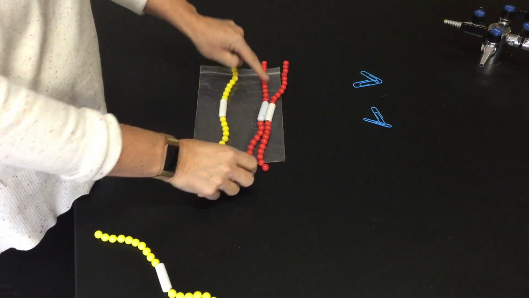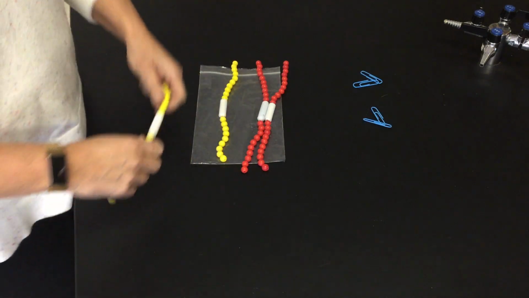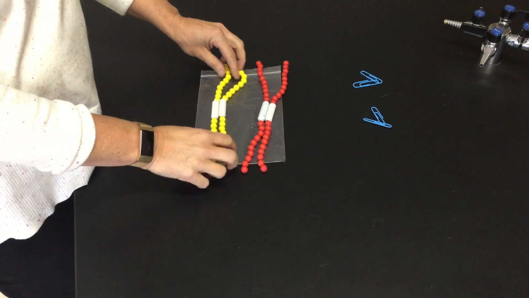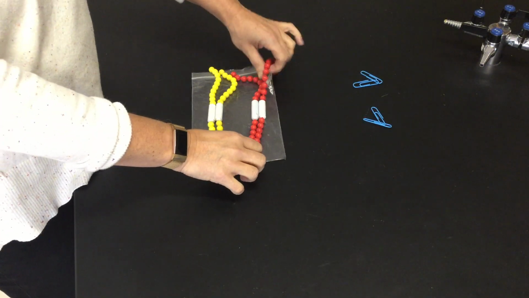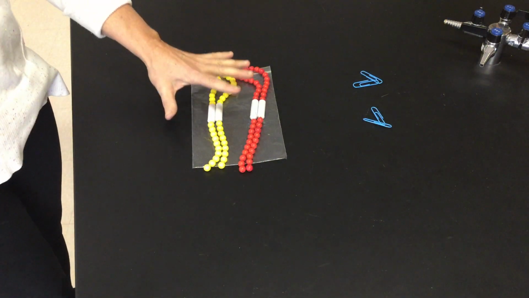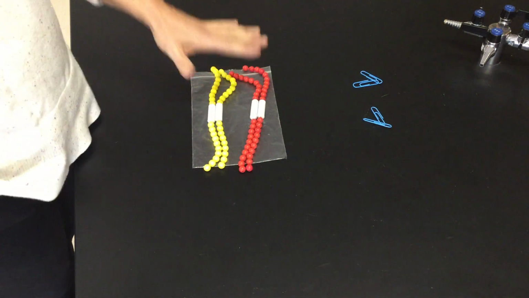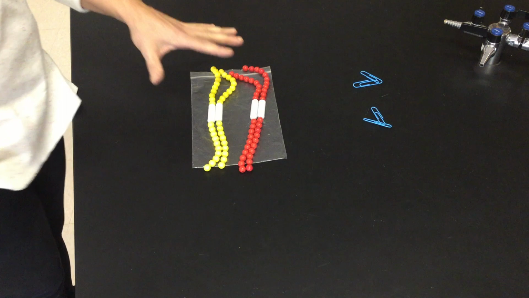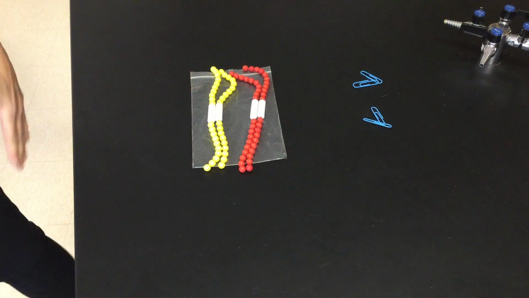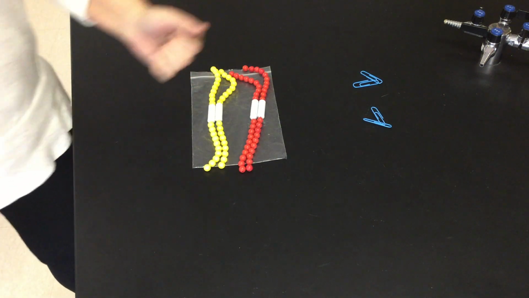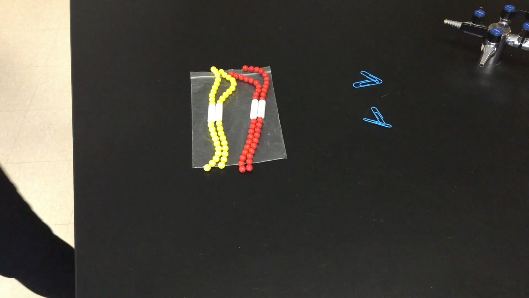I have just copied my DNA. My yellow chromosome, I'm going to copy my DNA. So I have made identical copies, but right now I have twice the amount of genetic material inside that nucleus than what I should have. So that's why we're going to go through and divide this cell here in a moment. Then I'm going to go into G2.